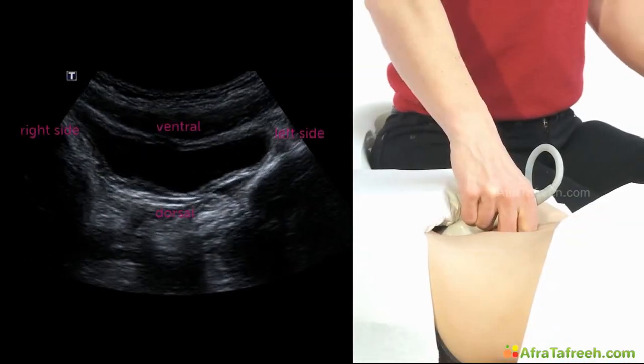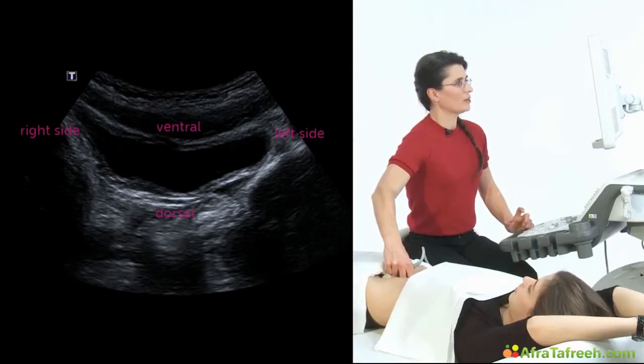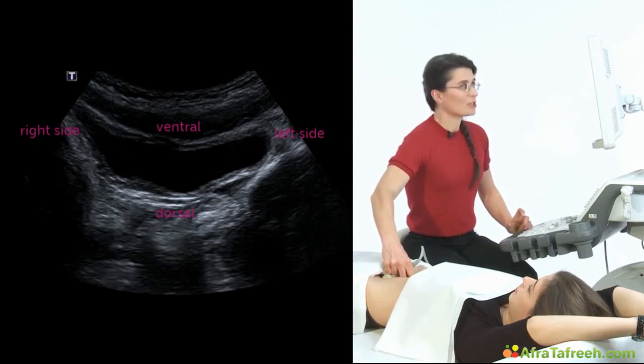And now here we got a beautiful picture of a nearly empty urinary bladder. You see it's quite smaller. The wall is a little bit thicker because it's not so stretched. But the content is black fluid again, and the border is white.